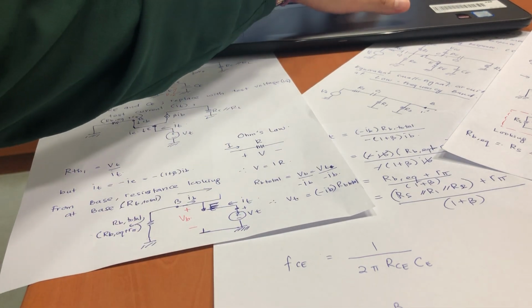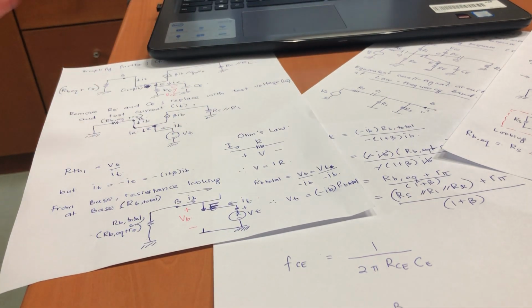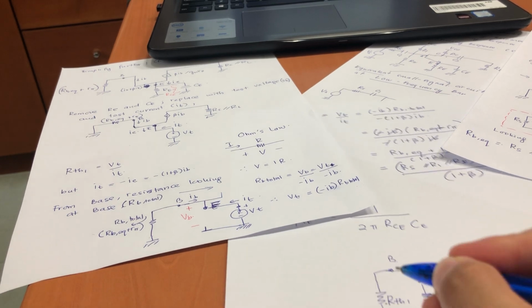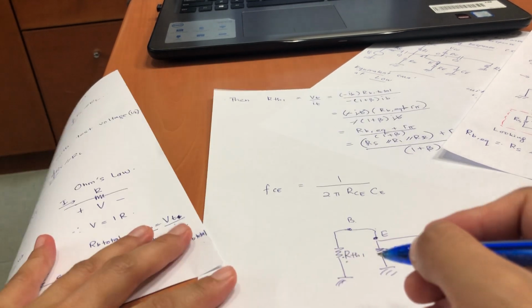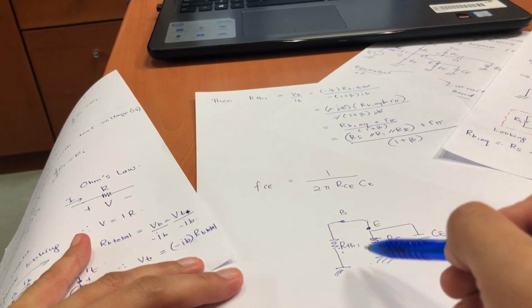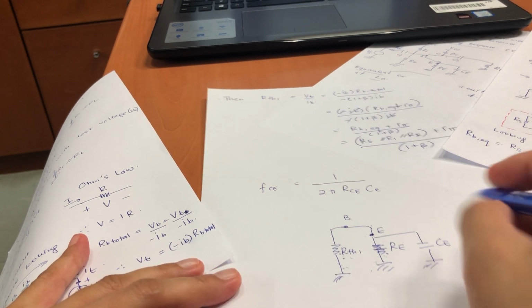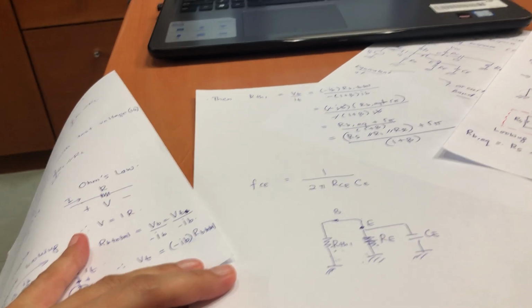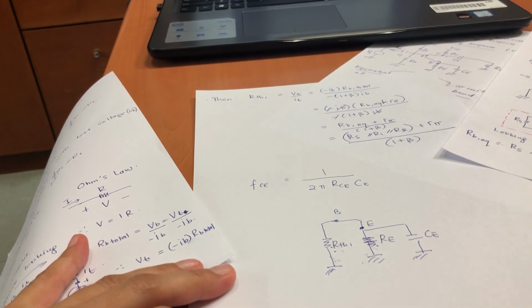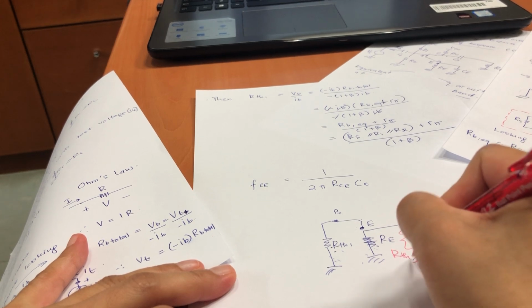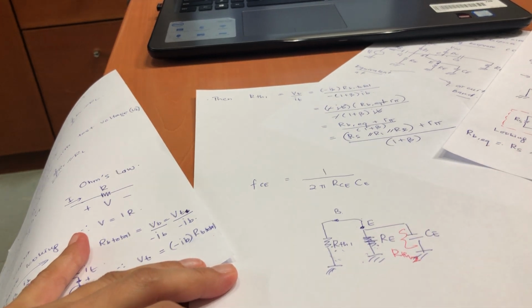Alright, therefore, can you see these two resistors are in parallel? Sorry, cannot see. Can you see now these two resistors are in parallel? So to be consistent with the one in the slides, I will call the resistance looking from CE RTH2.